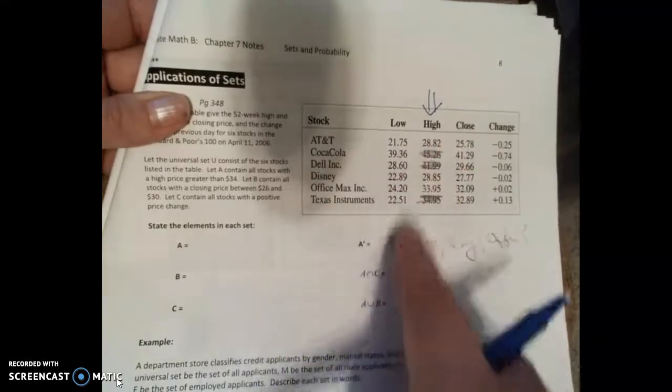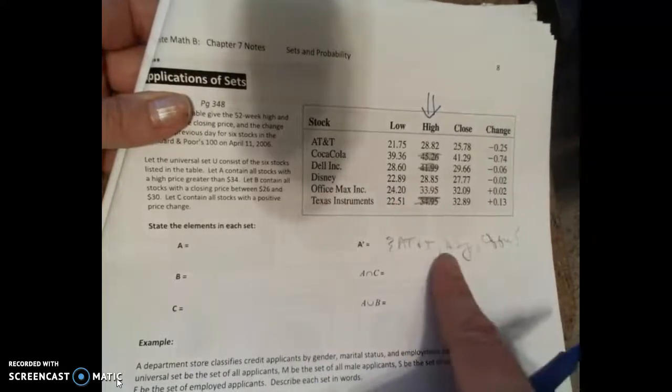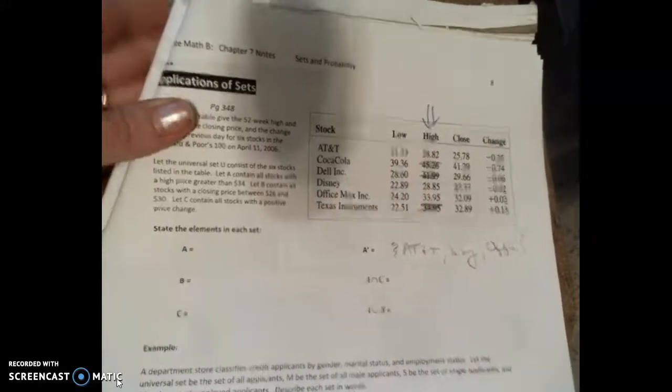So if I look, that would be AT&T, looks like Disney, and Office Max would fit that requirement. So that would be my answer. All right, let's look at the next one.